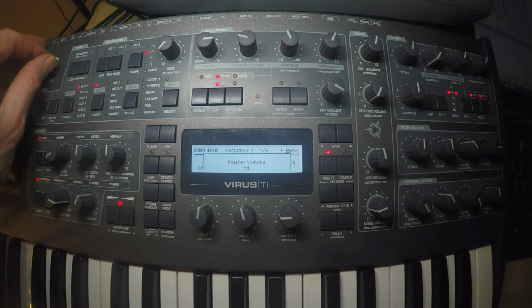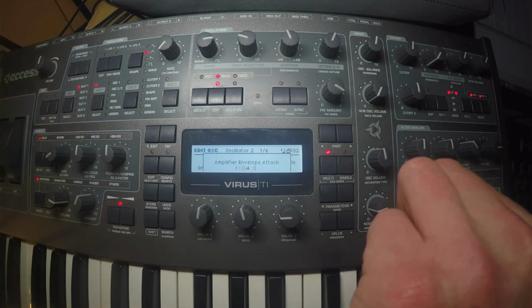Okay, now I'm gonna have a look at the amplifiers. Envelope.